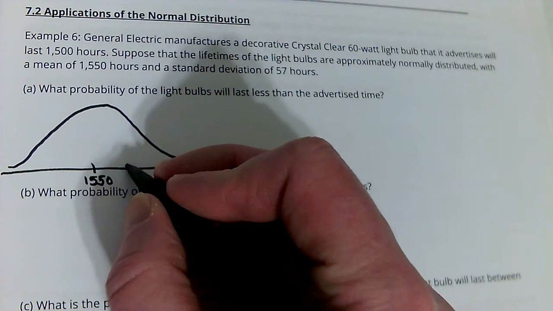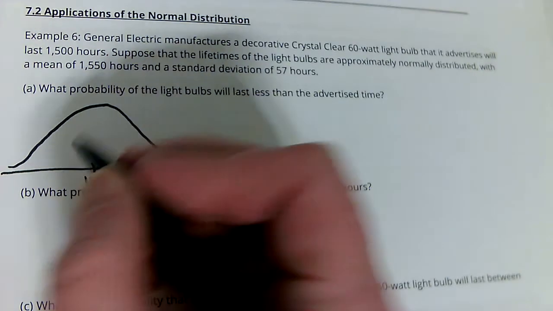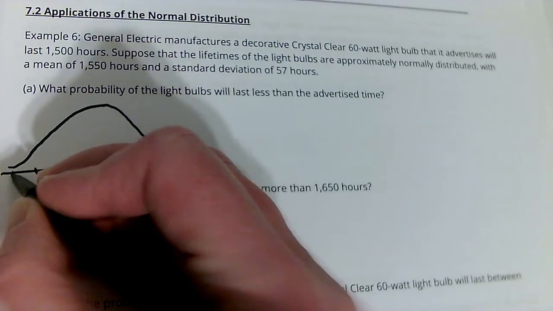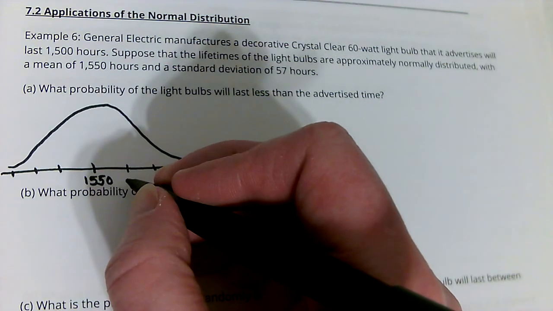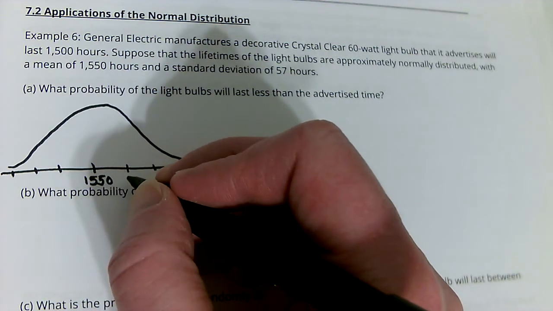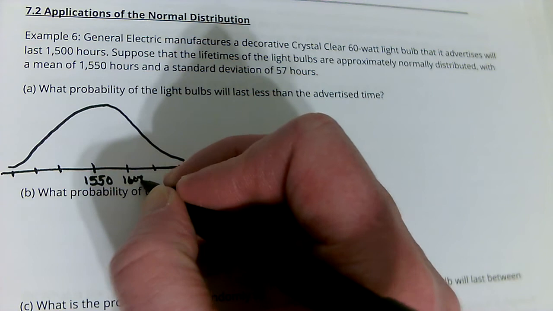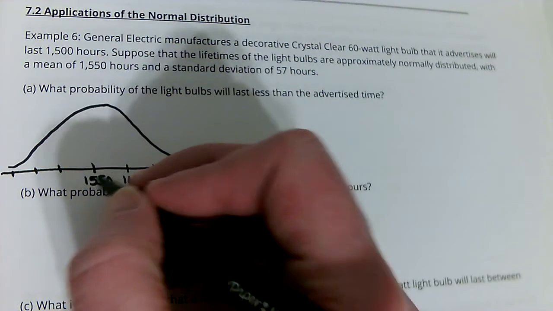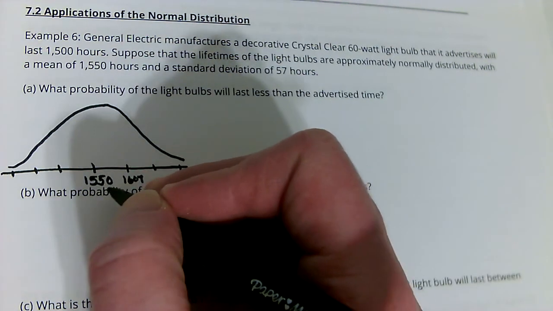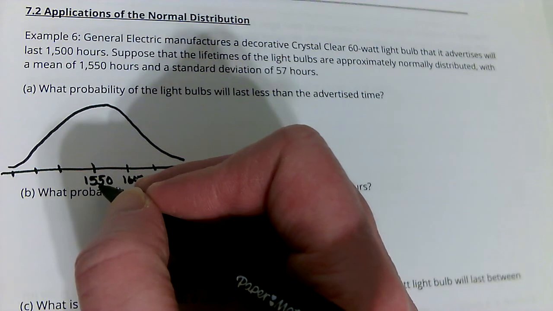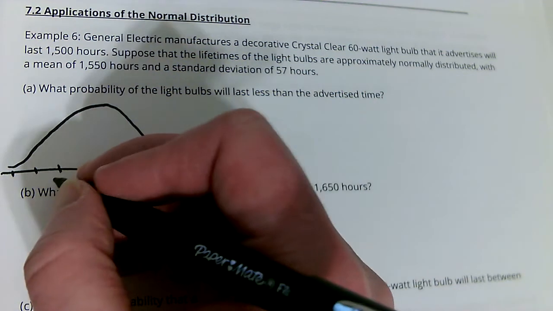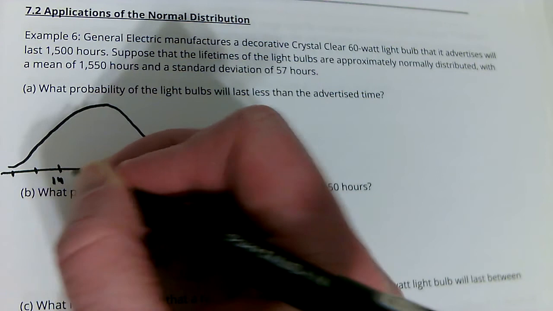So we'd be counting 57 each way. 57, 57, 57. This would be 1,607 and so forth. This way I would subtract 57. That would make that 1,493.